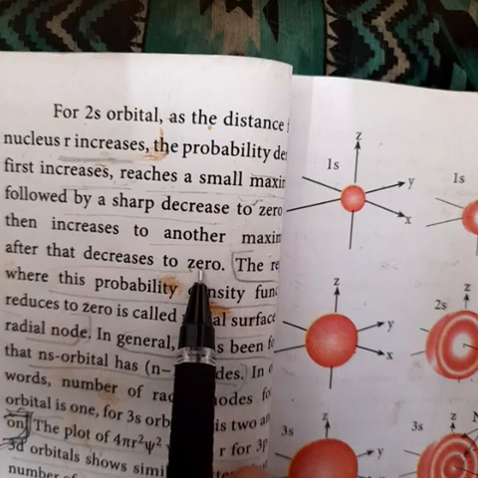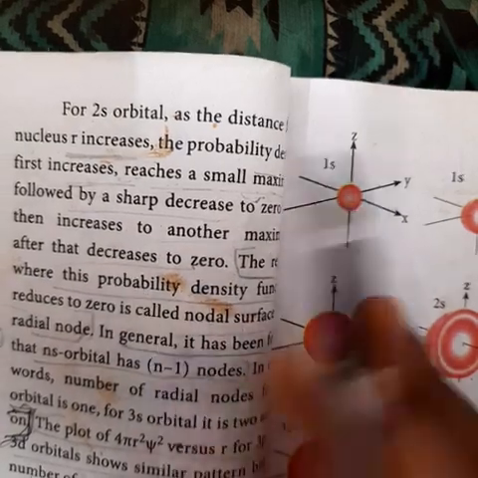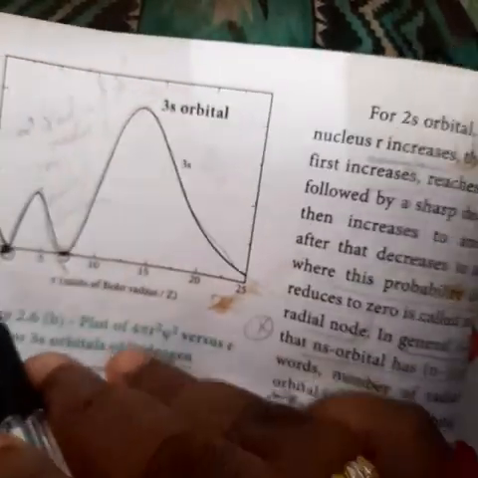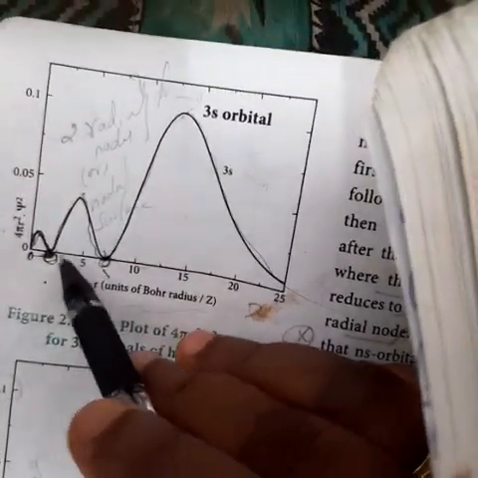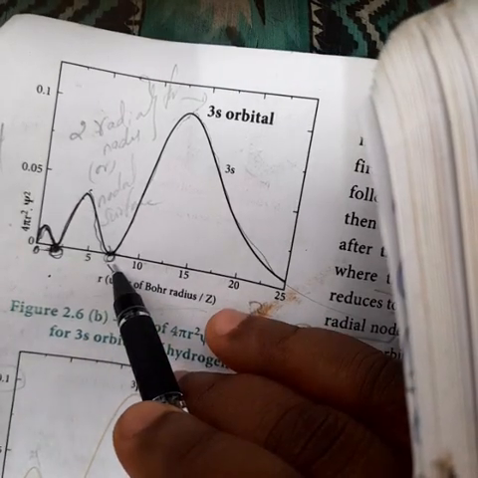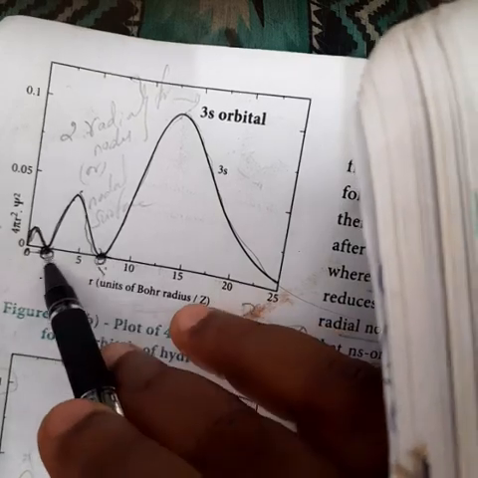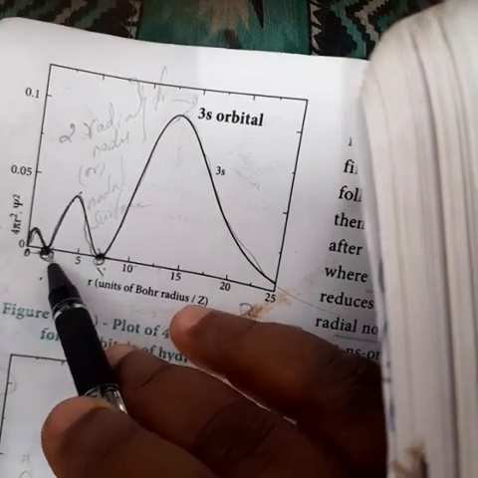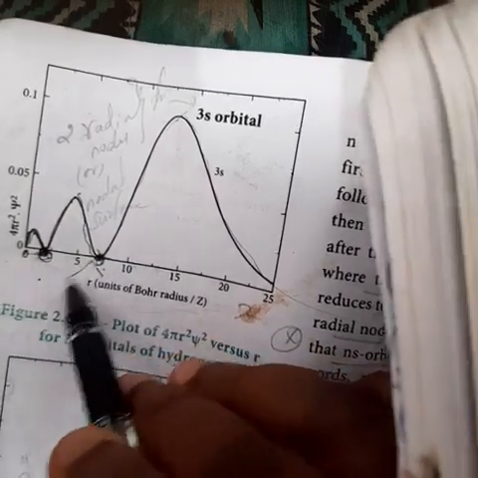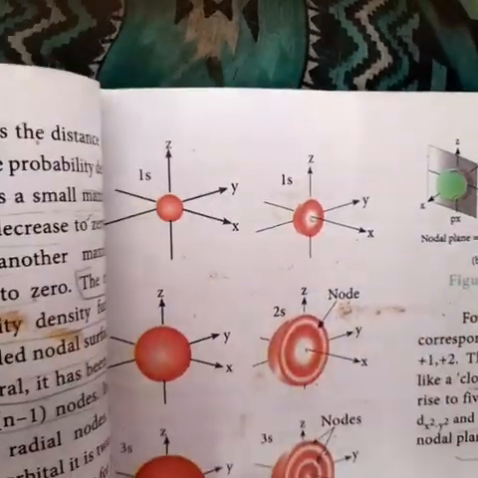The region where the probability density function reduces to 0 is called a nodal surface or radial node.